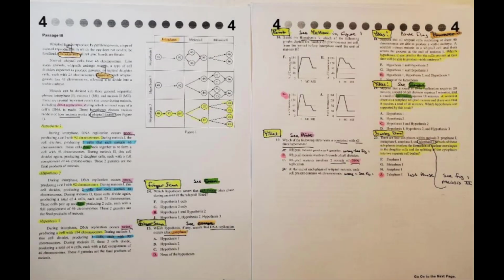Problem number 20, a long question, so let's read the question itself. Which of these subphases involves the formation of a nuclear envelope in the daughter cell and the splitting of the cytoplasm into two separate cells?